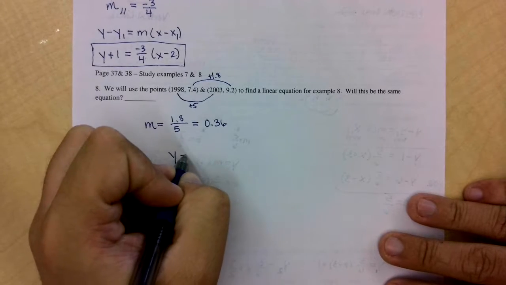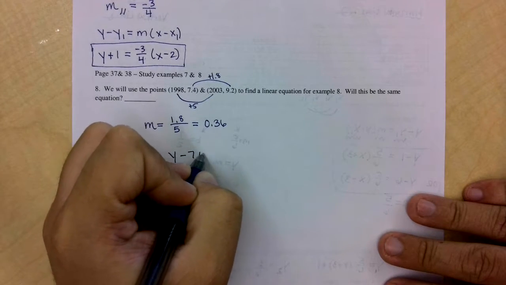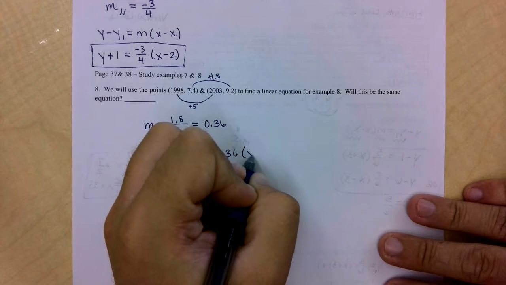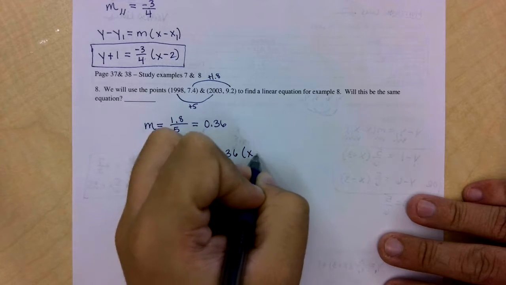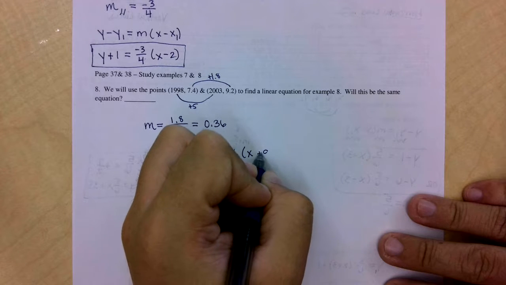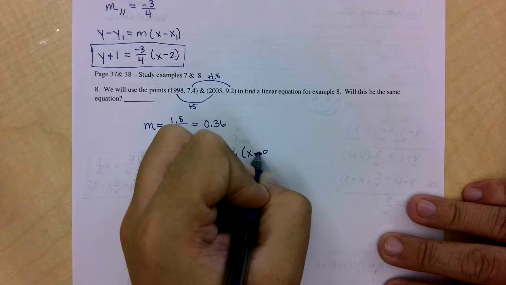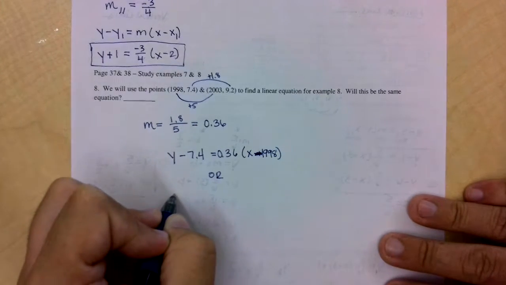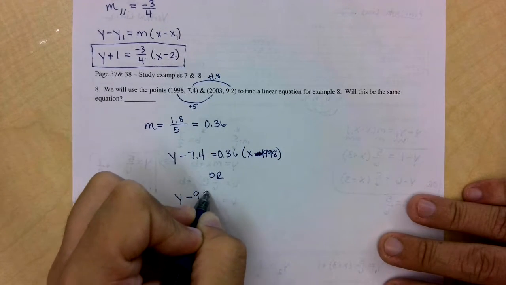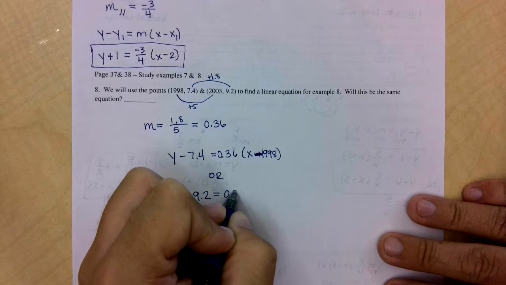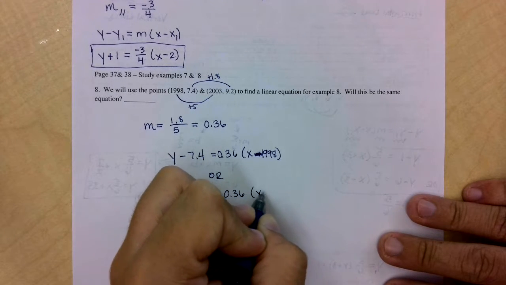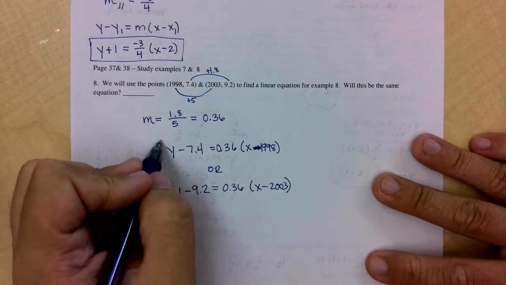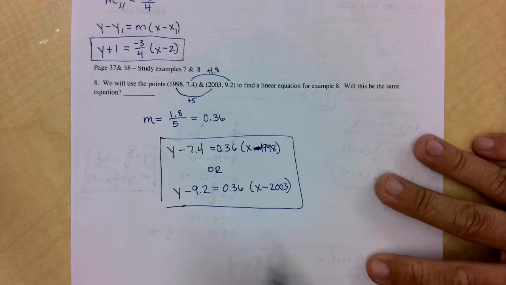So I could have y minus 7.4 equals 0.36 times x minus 1998, or y minus 9.2 if I'm going to use the other point, equals 0.36 times x minus 2003. Either of these would be acceptable.